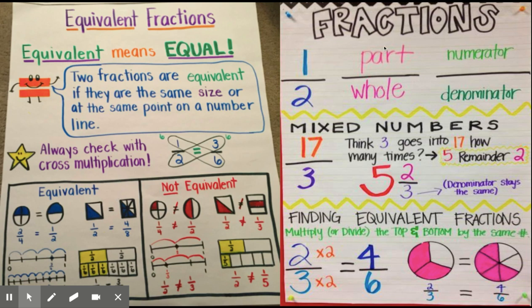And then fractions. In a nutshell, your numerator tells you how many parts. The denominator tells you how many parts are all together in your whole. So you could have 5 parts, but there could be 6 parts in the whole. So the bottom tells you your whole. Now, if you have a fraction greater than 1, then your numerator is going to be bigger because you have more parts than the whole.